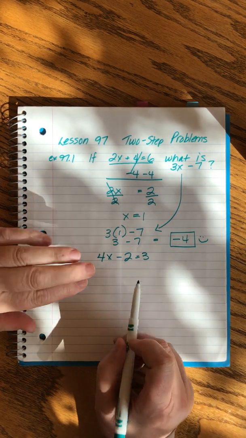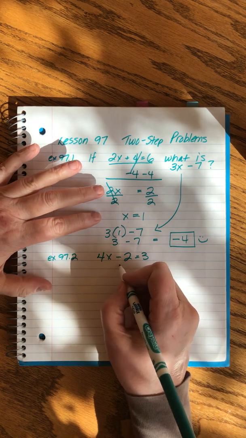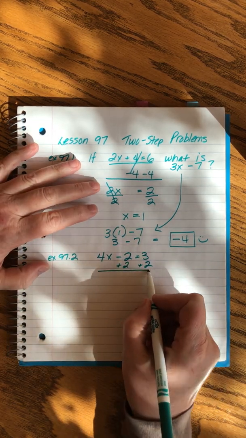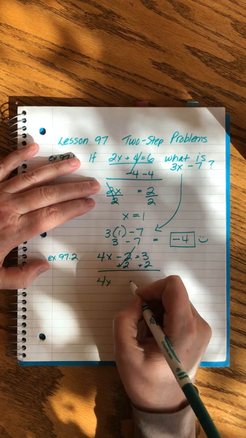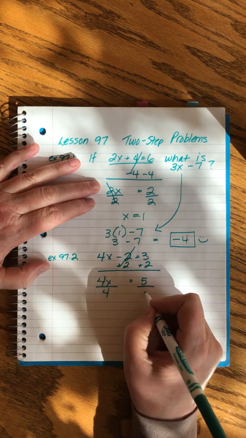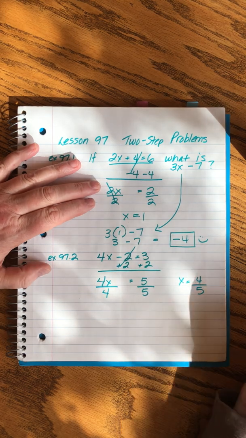Let's leave the x's here and swim the plain numbers to the right. So we'll add 2. There are no like terms or anything like that. John's keeping it nice and clean for us. This cancels. 4x equals 5.